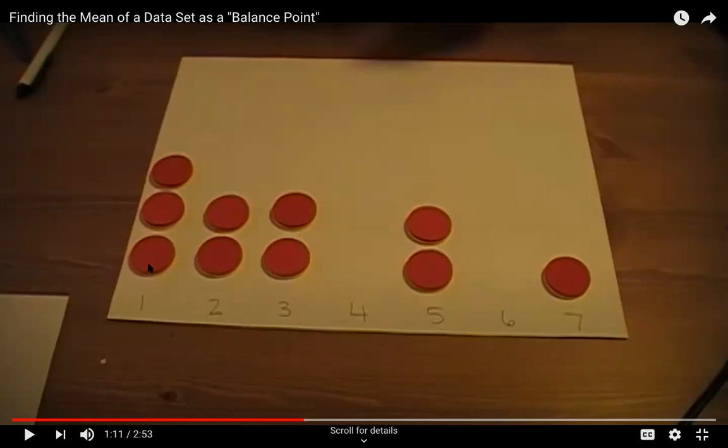Count the counters. Pay attention, guys. 1, 2, 3, 4, 5, 6, 7, 8, 9, 10. Why do we have 10 counters? Because we said that we have 10 kids, right? Yes. And this data set in the form of a number line tells us how many cookies each of these kids ate. So let's find out how to find the mean.